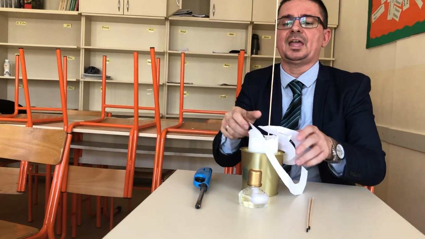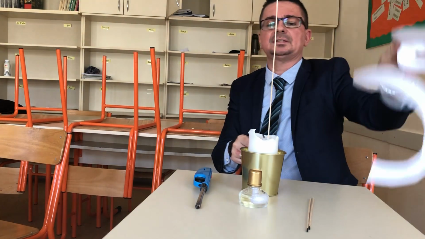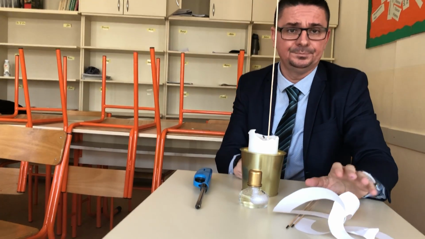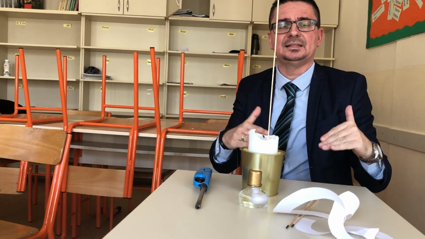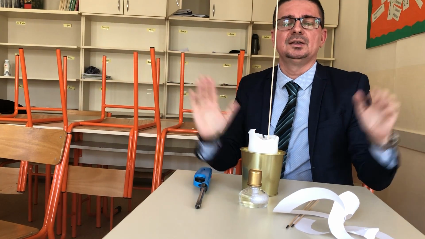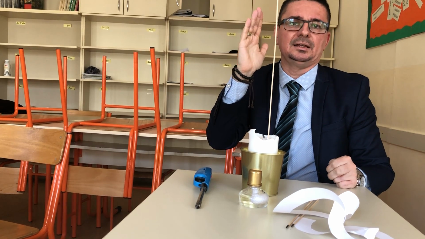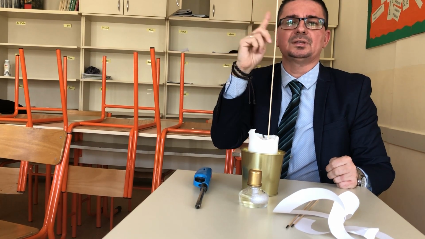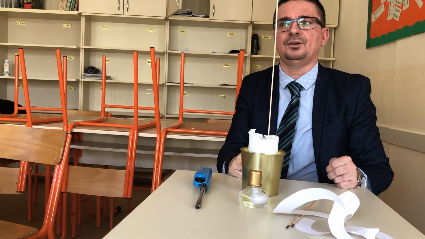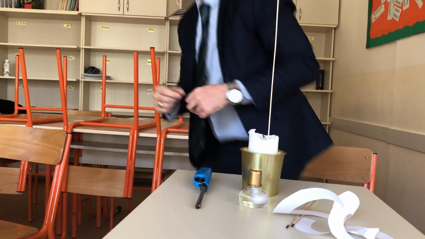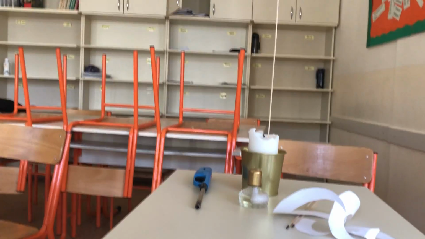The heat actually will move the paper snake around. Why? Because air expands when it's hot, so all the little parts of air, the molecules in it, will move upwards, so this can turn the paper snake around. Now, back to our display.